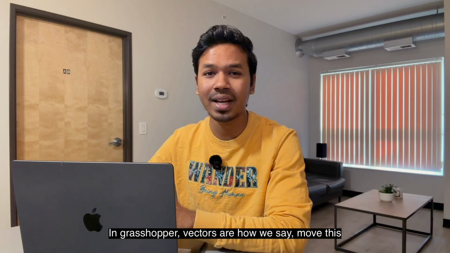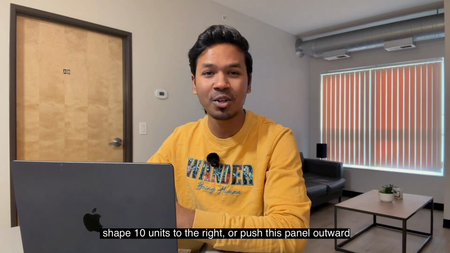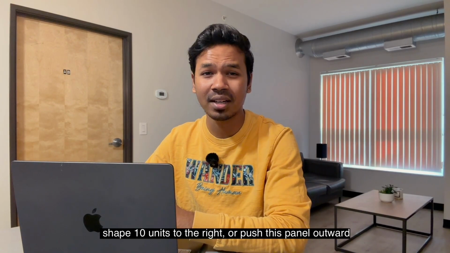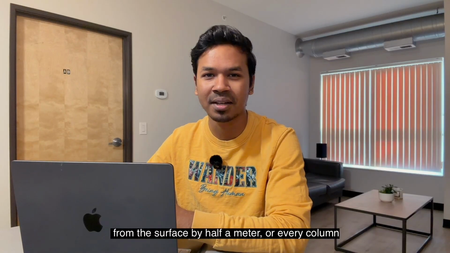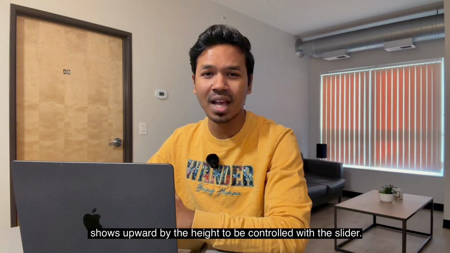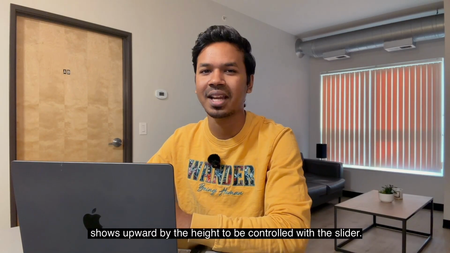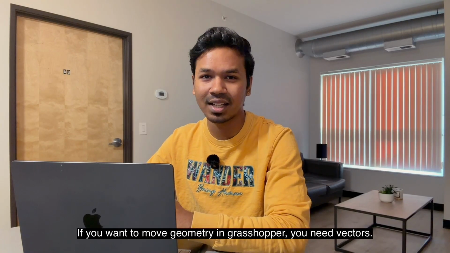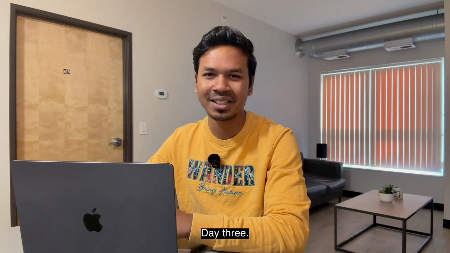In Grasshopper, vectors are how we say move this shape 10 units to the right, or push this panel outward from the surface by half a meter, or every column shoots upward by the height we control with a slider. If you want to move geometry in Grasshopper, you need vectors. Day 3, let's go.